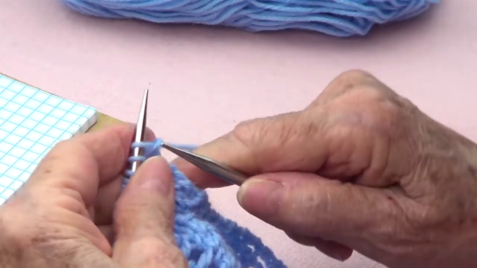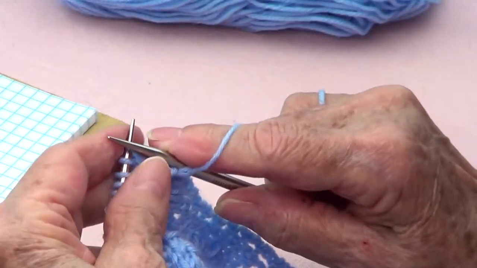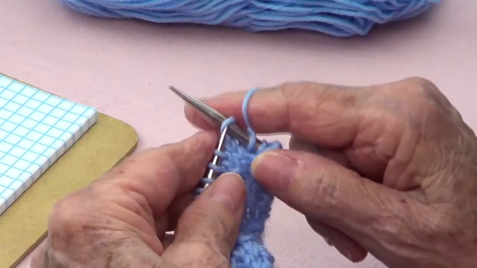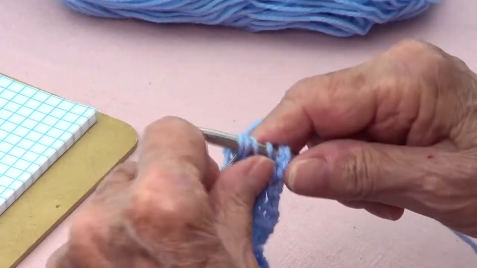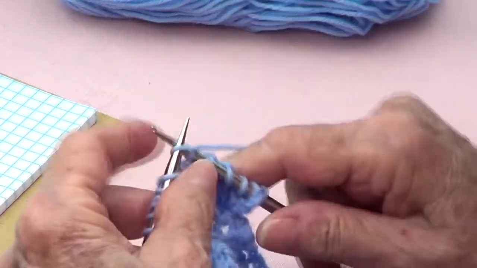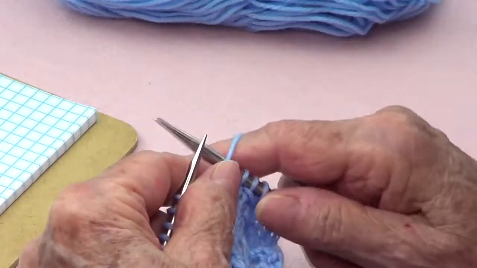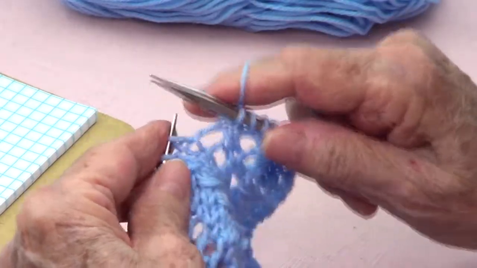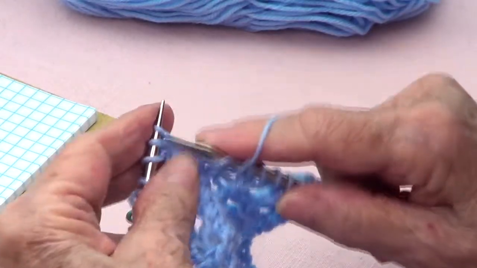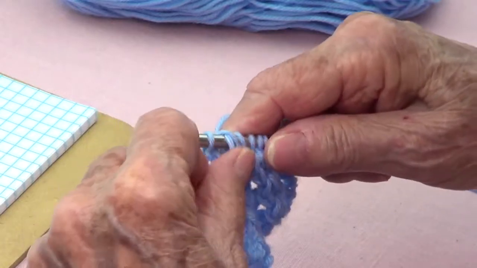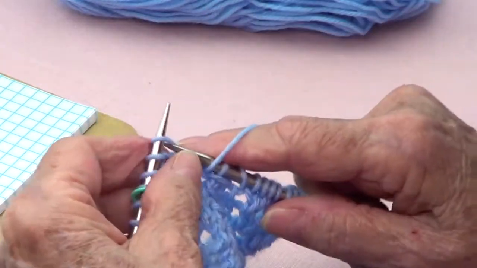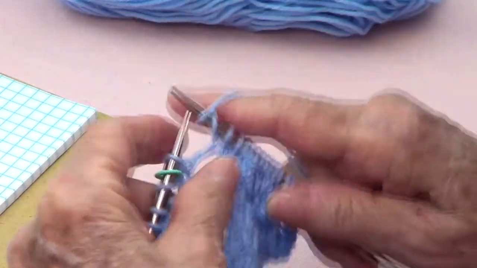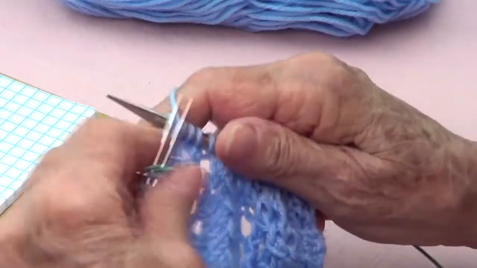Row number 7, purl 1, leave the yarn there to make a yarn over, knit 2, pass 1, knit 2 stitches together and pass that one over, knit 2, yarn over, slide, slide, and knit, yarn over, slide 1, knit those 2 stitches together and pass over, yarn over, knit 3, yarn over, and purl 1, and repeat that.